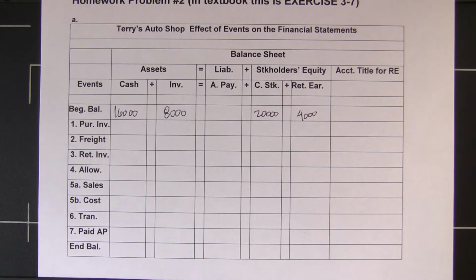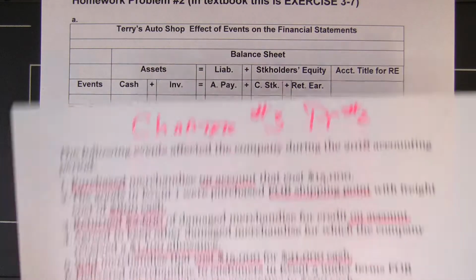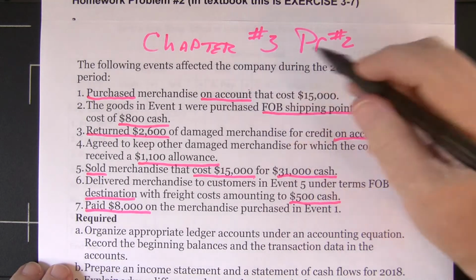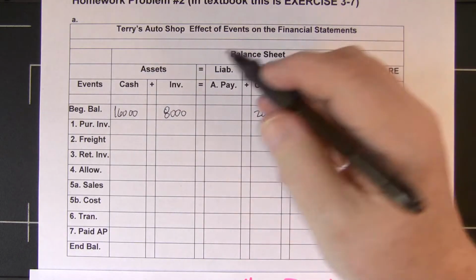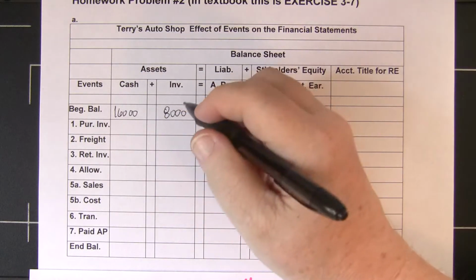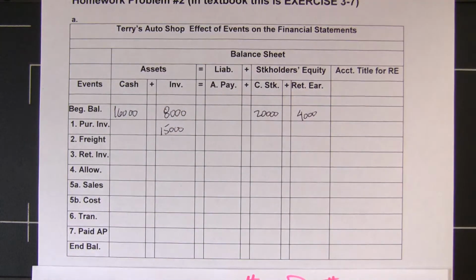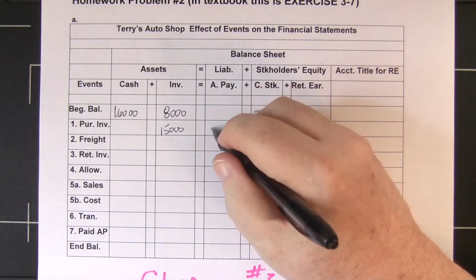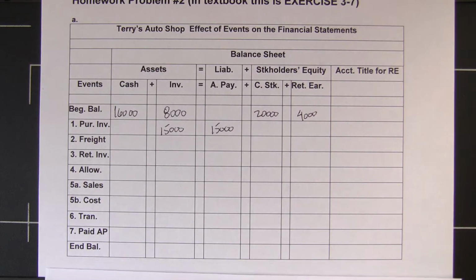Okay, let's go through the items line by line. So, number 1, we purchased on account $15,000. So that's purchased inventory. So that's $15,000. Our inventory goes up. And we put it on account. So our accounts payable, we owe $15,000 more.